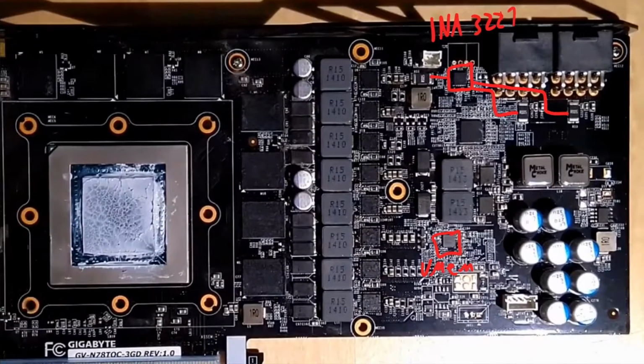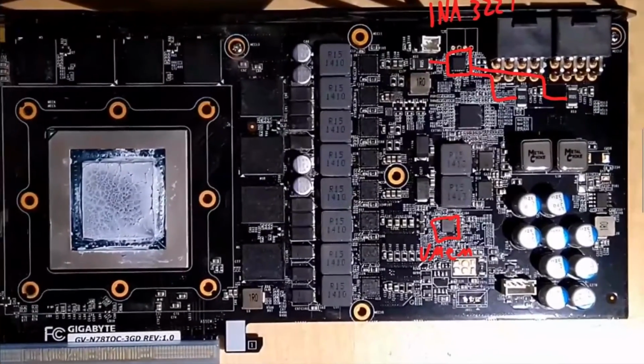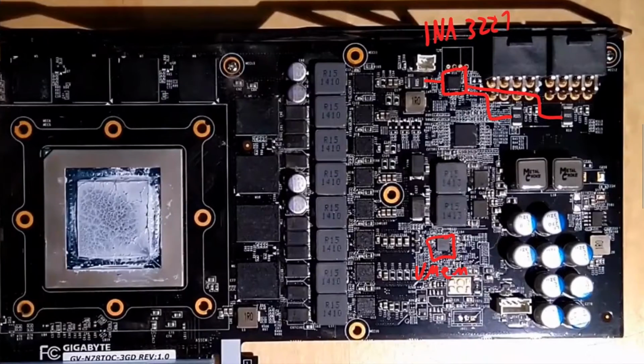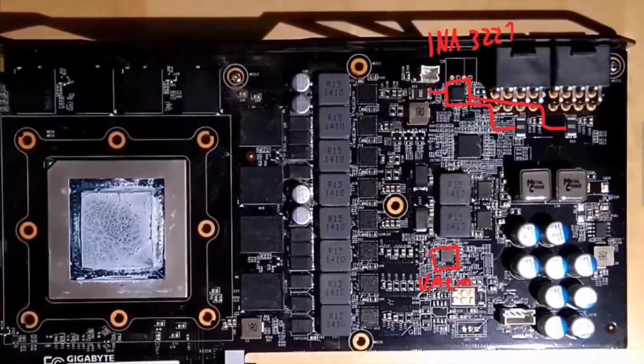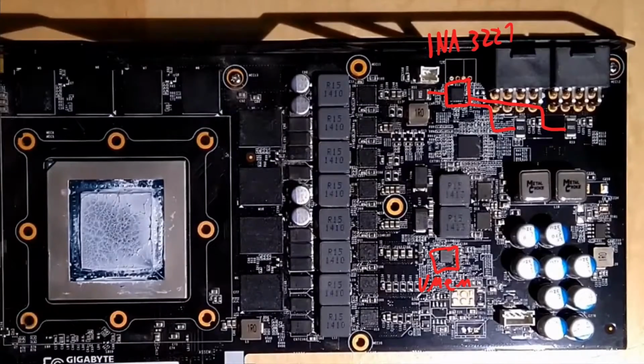On the newer ones, it's not working anymore. You need to do a bit more stuff. But on the older cards, like GTX 600 to 700 series, the power monitoring system works just like this.